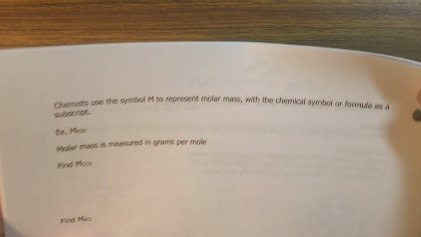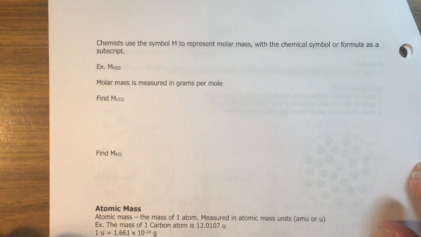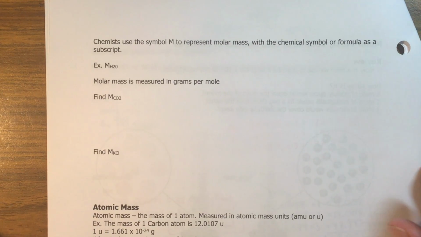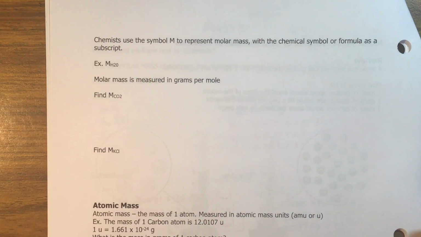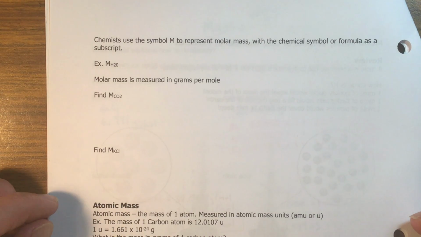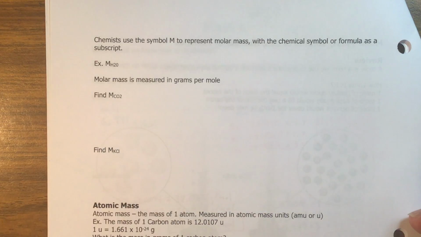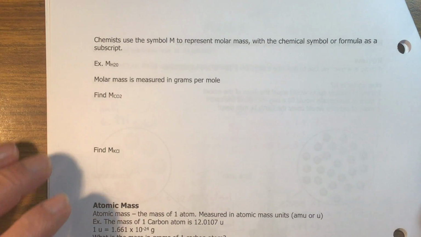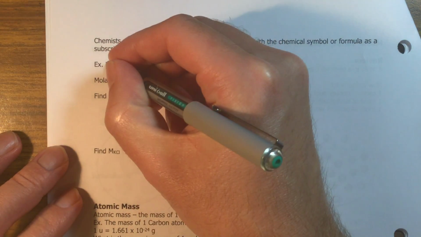All right, so chemists use the symbol big M to represent molar mass. I am not going to do that because I don't think it's appropriate. I use the little MM because big M means something else in this unit. And we don't want to confuse big M here with that big M. With the chemical symbol or formula as a subscript, I just do this differently just for fun, just because I don't like using the big M.